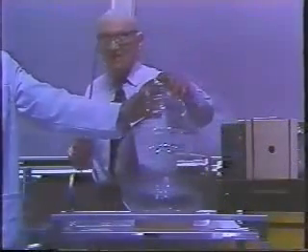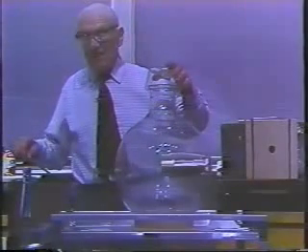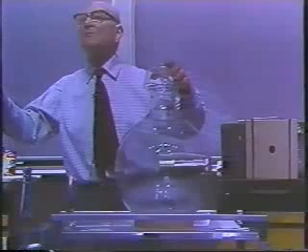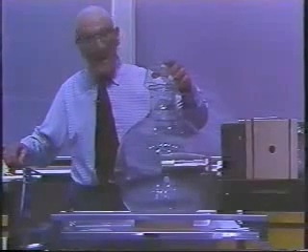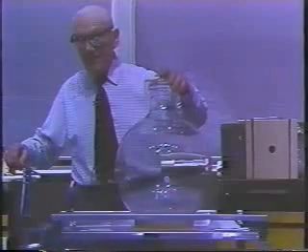Now, the combustion of phosphorus can be started very readily. The warmth of one's finger is enough to do this, but I prefer to use an iron rod. And whilst I'm warming up the end of this rod, let me draw your attention to what we have.